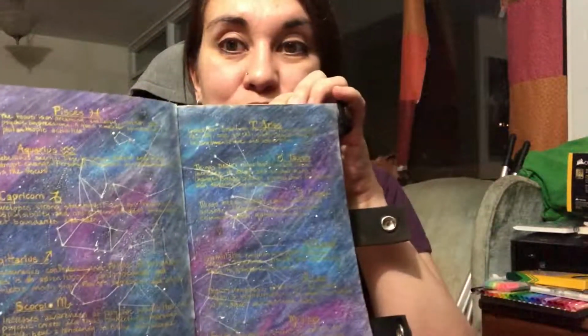Alright guys, so I think this page turned out fantastic. The silver and gold pens I actually got from Staples. They're nothing fancy. They're a Pentel Slicky brand. Just ballpoint pens.